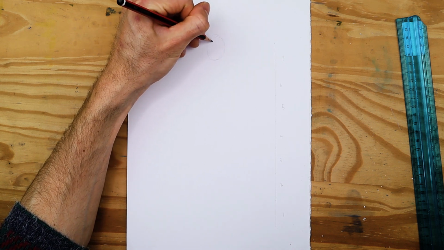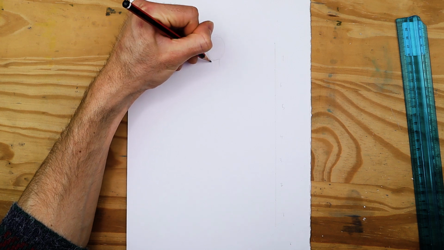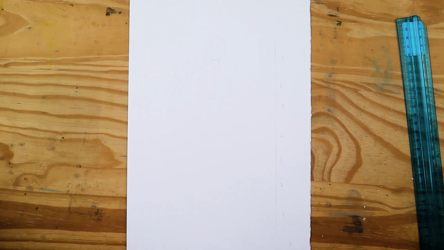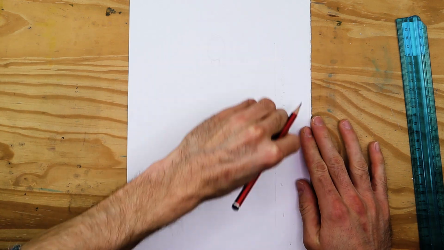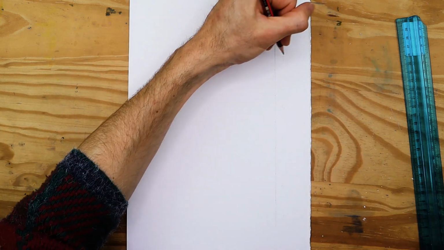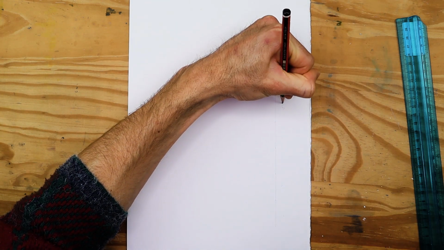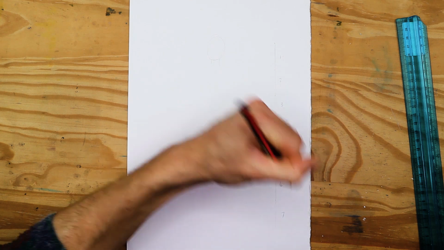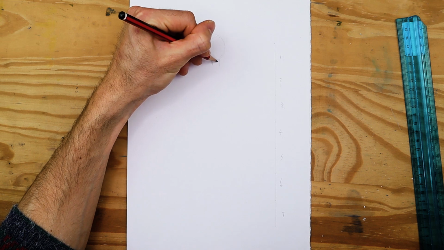Now, the first thing we want to look at is male proportions, which we can define as a structure that is broken up into 8 equally segmented portions. We can understand this by creating a diagrammatical drawing, which we can establish by using a ruler to draw a vertical line, and then dividing that vertical line into 8 equal increments.